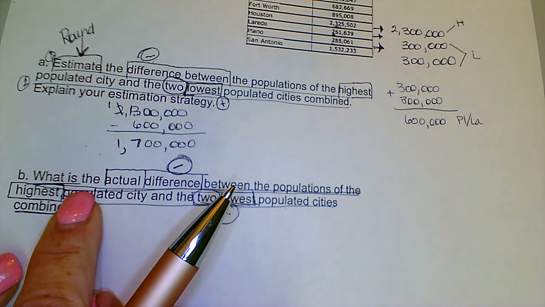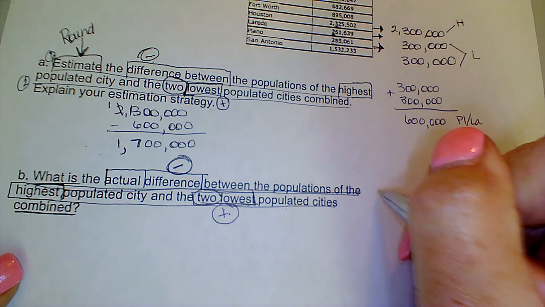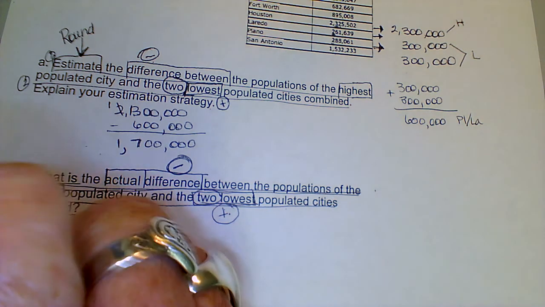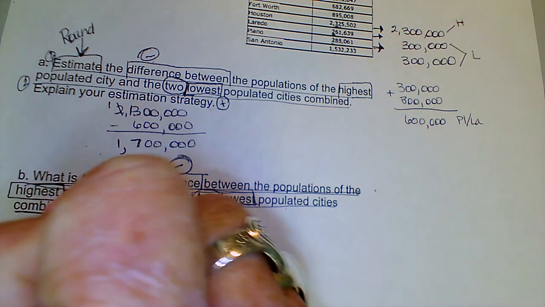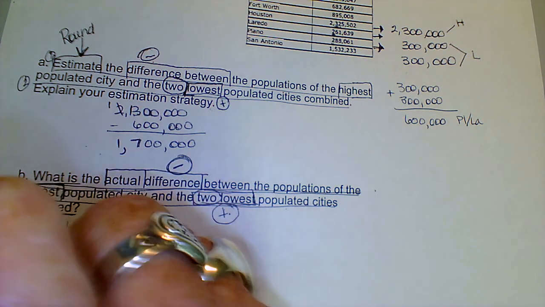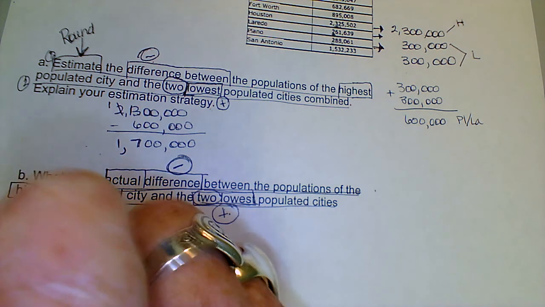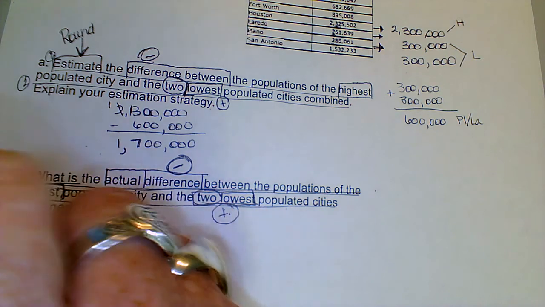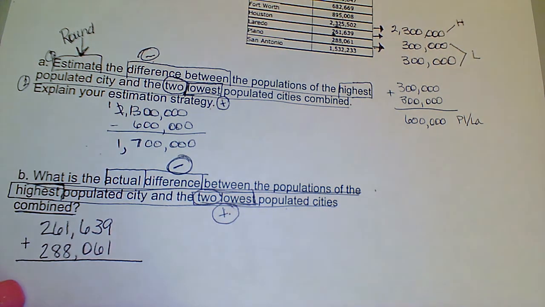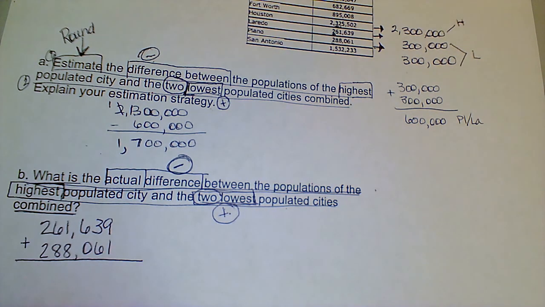And they want the actual number. So the actual number for Laredo is 261,639. And Plano is 288,061. Remember, we're going to keep those lined up by place value. Correct? And when we add 2 numbers, we start with the largest number and add the smaller number.